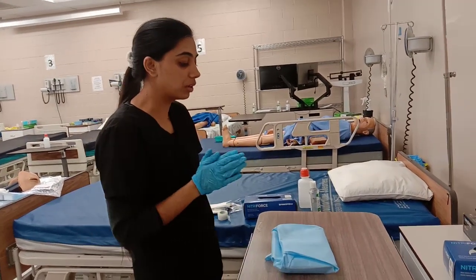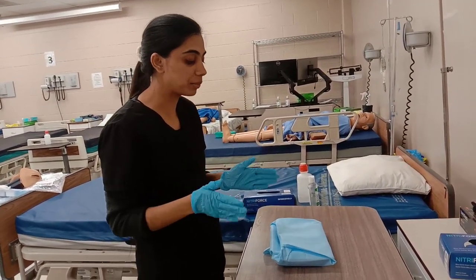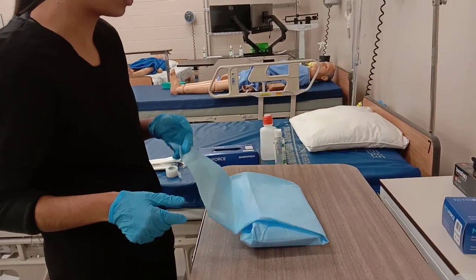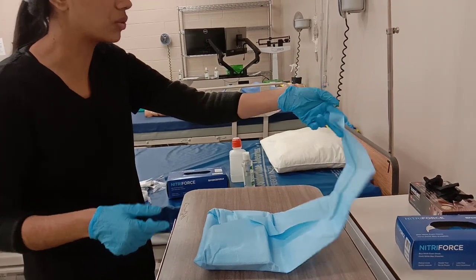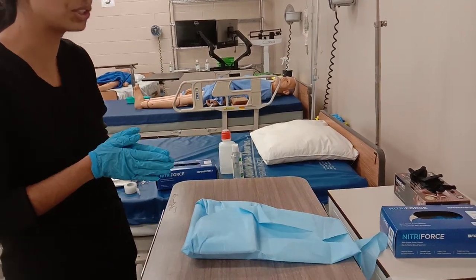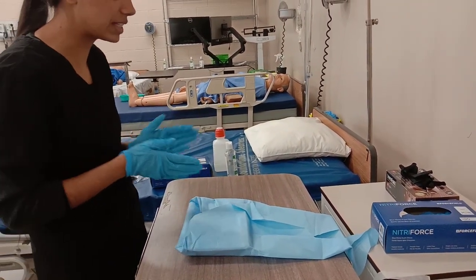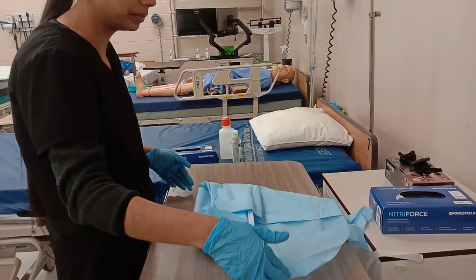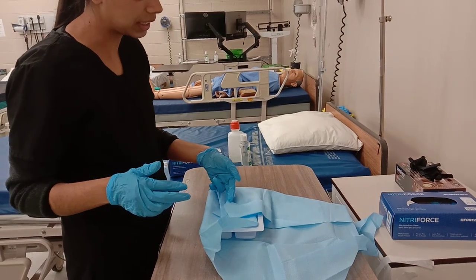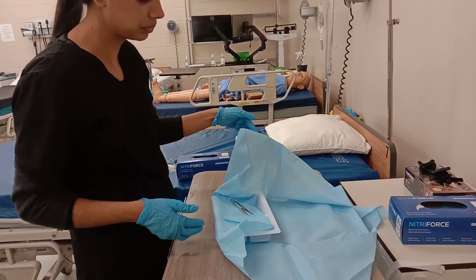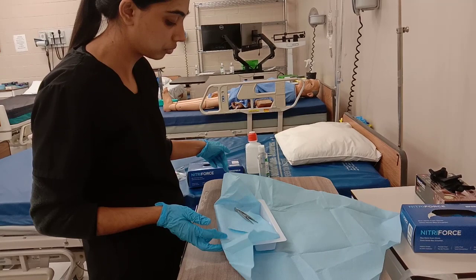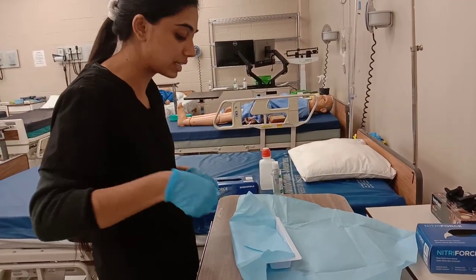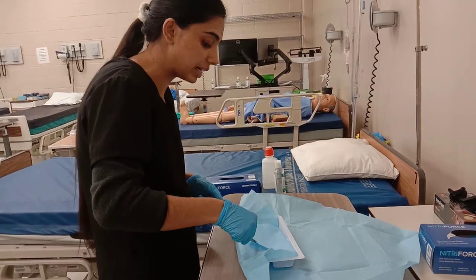Now I'm going to prepare my tray which I'm going to use for my dressing. So I'm going to open the outer flap first, outside of my body. As you can see, the table is short, therefore that flap is hanging. I'm going to open it. I'm not touching the inside. I'm opening it, maintaining the sterile border. Now this tip is clean, but the tip is sterile.